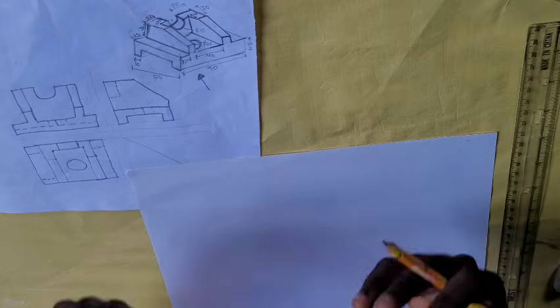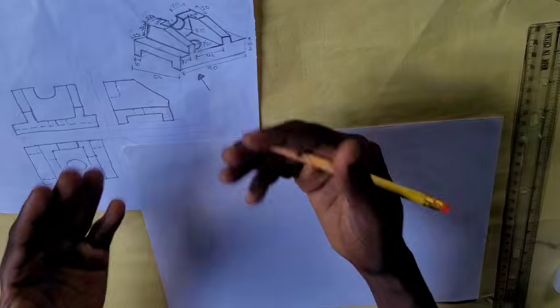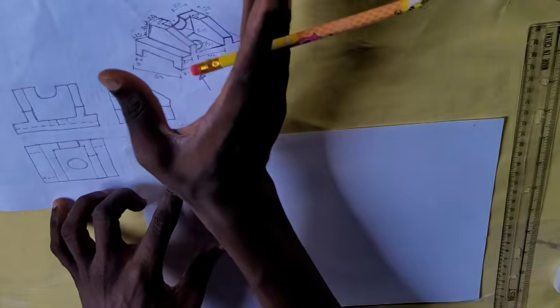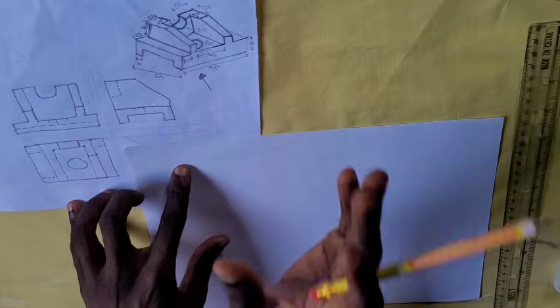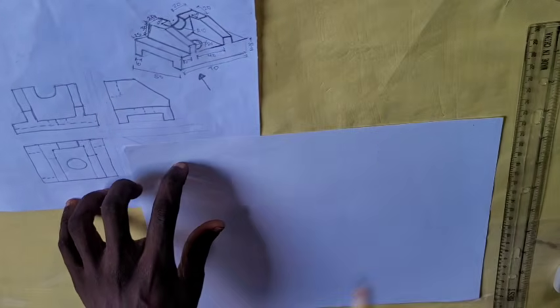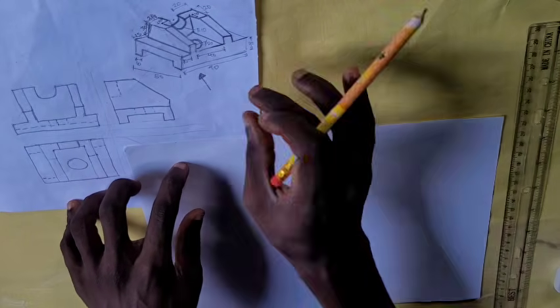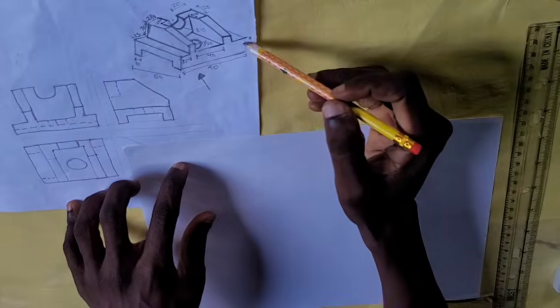Okay. Now let's proceed by drawing this shape. Looking at this shape, we have all agreed that our front view is here. So now you have viewed this isometric shape from this side. So what will you see? If you stay somewhere here and view this thing from this side, you will see this shape.